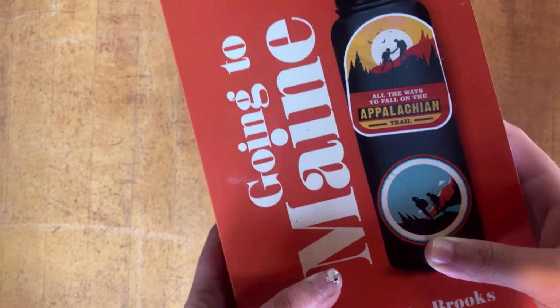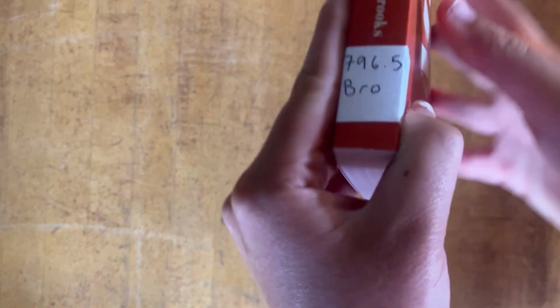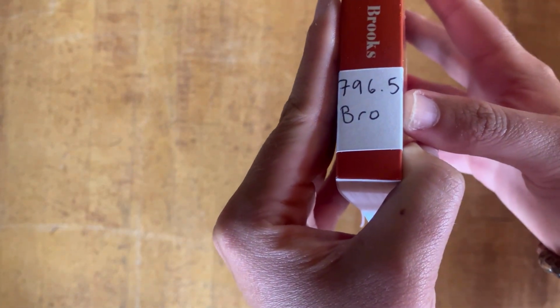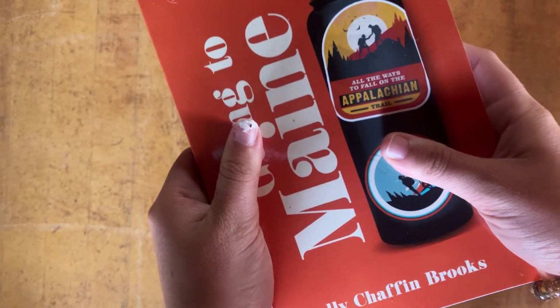Next year, it will be moved to last year's nonfiction, and eventually it will be shelved in nonfiction with other books with similar call numbers. That is all the steps.